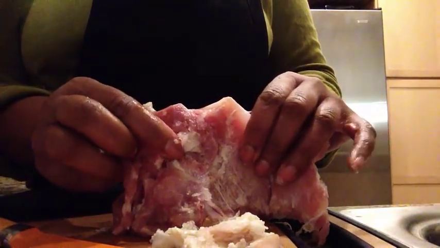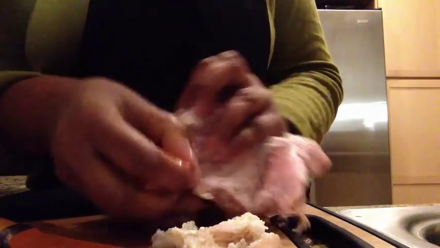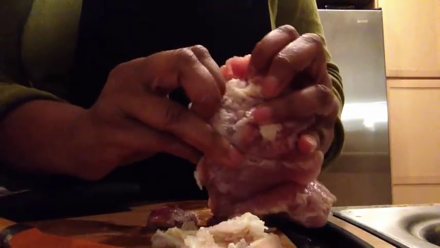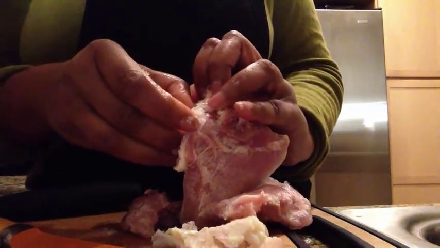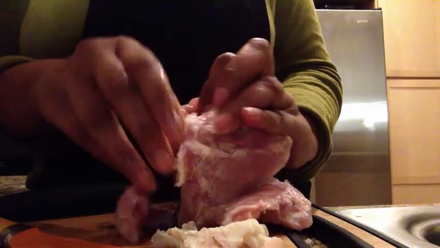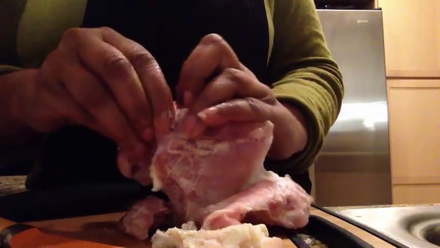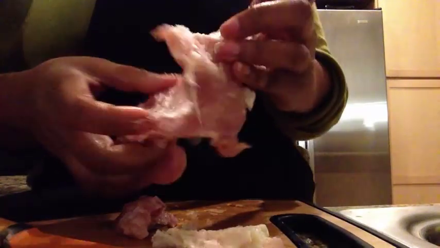Right here, you see that? Right in here. Here's some more. And all the way around. I'm going to pull it open. This is thigh meat, if you were curious. And I'm going to try and dig this out with my nails. This is what commercial chicken looks like, right? This is what you buy from your grocery store.